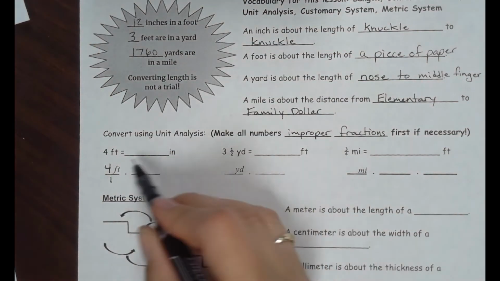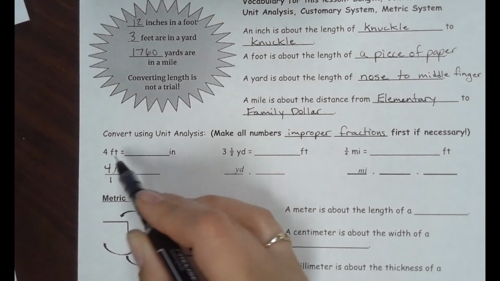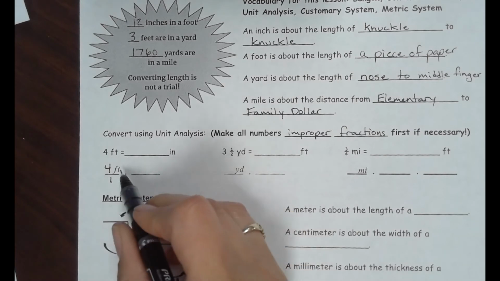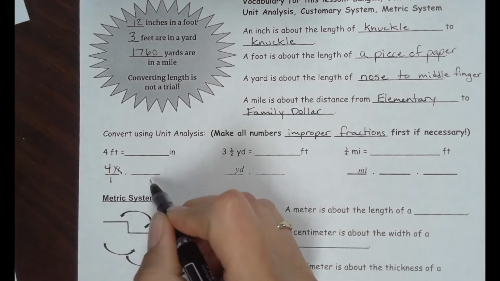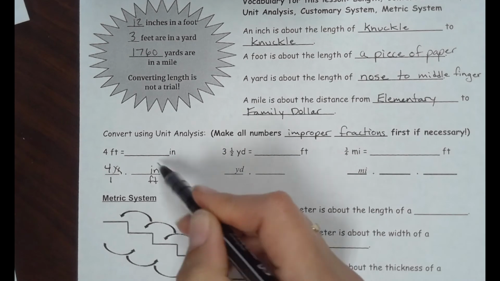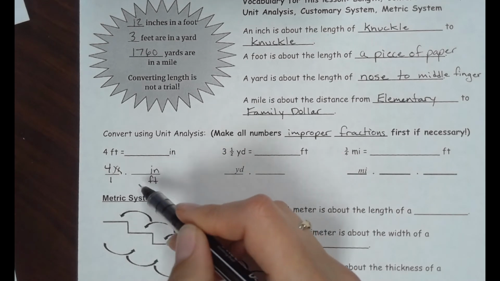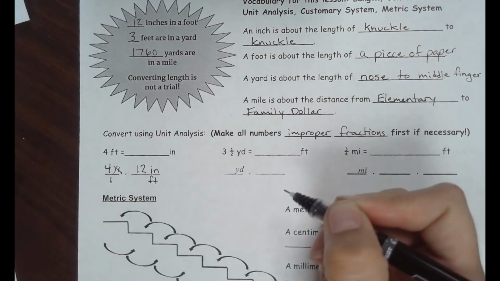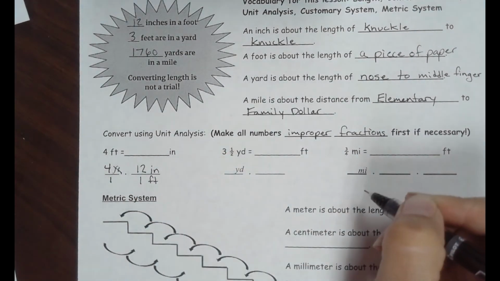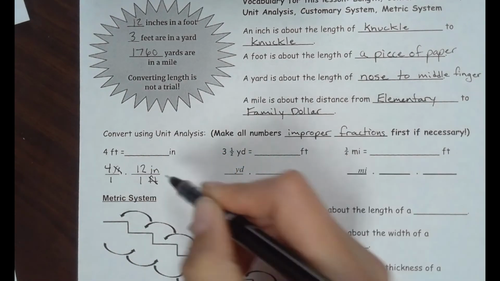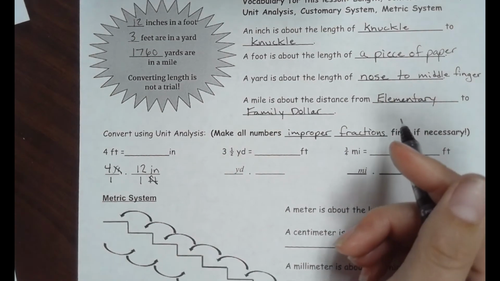Now I want to get from feet to inches. Since that is one step away, I'm only going to have to multiply by one thing. But I want to cancel out feet, so I need feet down here, and I'm trying to get it into inches. This is where we write our conversion factor. How many inches is equal to how many feet? 12 inches in a foot. So by doing that, now I can cross cancel feet and feet, and I'm only going to be left with inches. I don't have to worry about feet anymore.